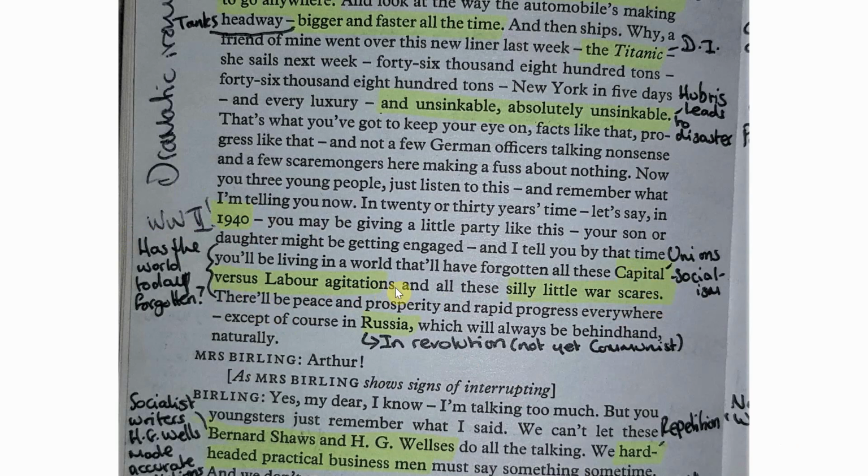Capital versus labour agitations. This was a massive factor in Labour taking power in 1945. And it was something that led to an increased amount of unions. So these are groups of people within workplaces designed to protect each other, and a much more socialist society. So again, Birling is wrong.